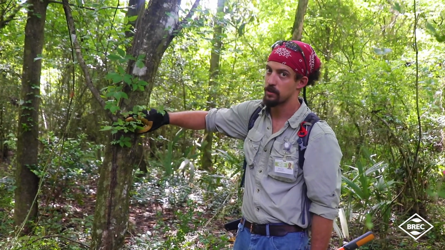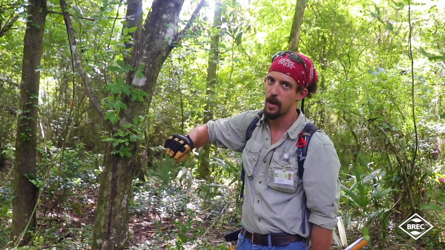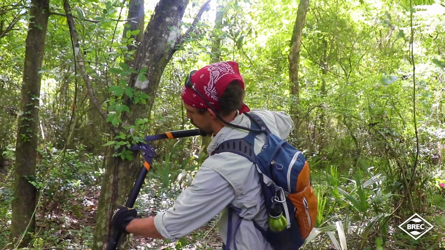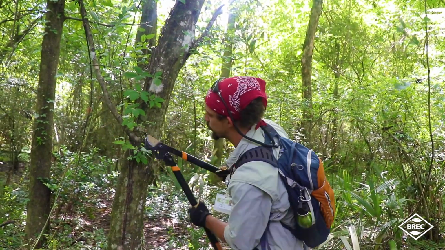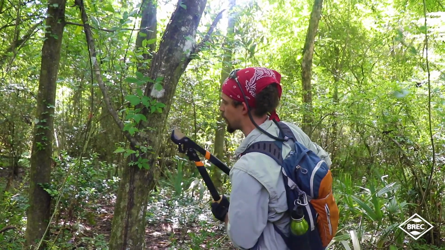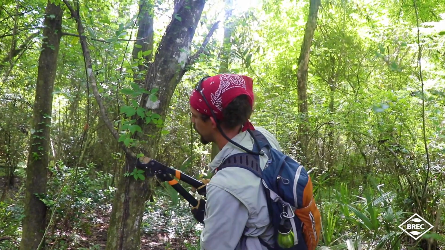If you break a branch at the wrong point, you'll get this kind of a mess. And it'll start to re-sprout and start to grow into your trail, and it creates a lot more mess. So I'm actually going to correct that and try and cut this flush so that my tree can heal itself appropriately and we'll get our trail cleared as well.